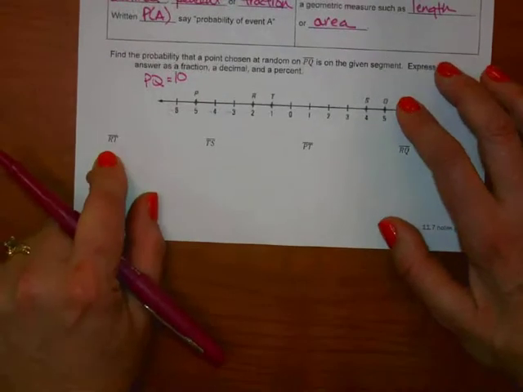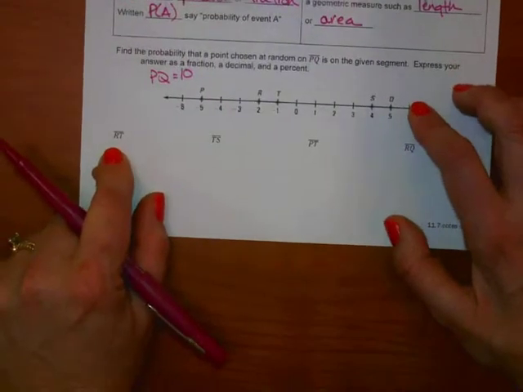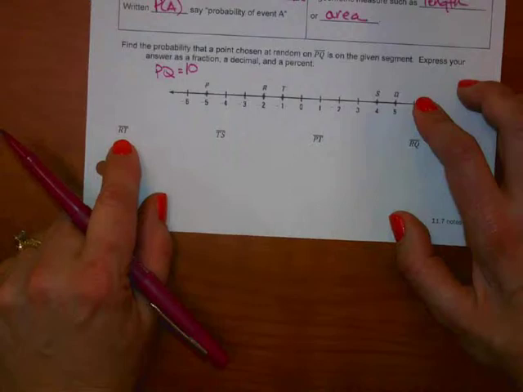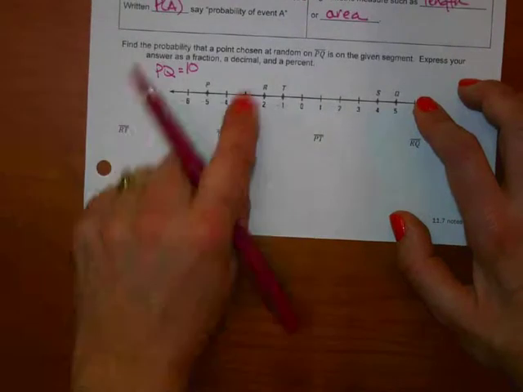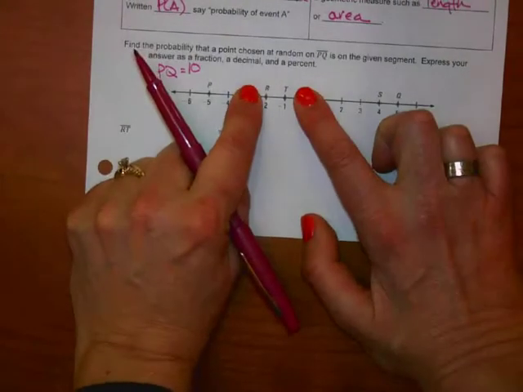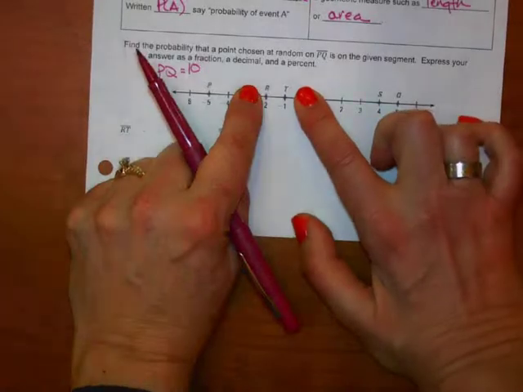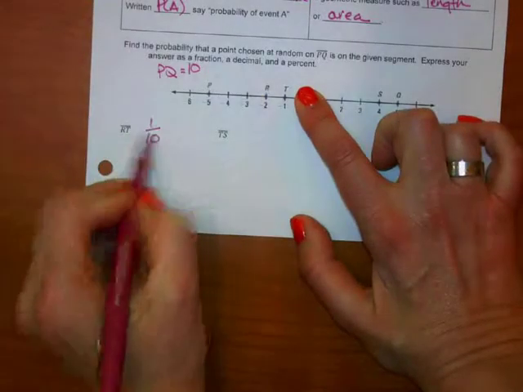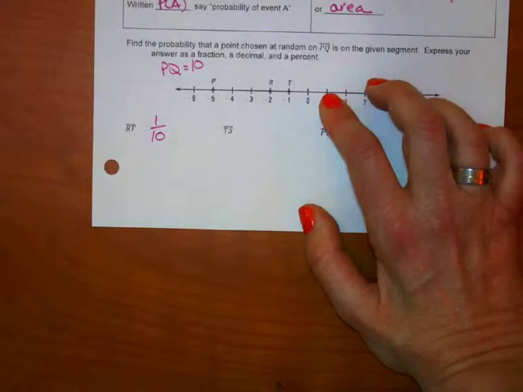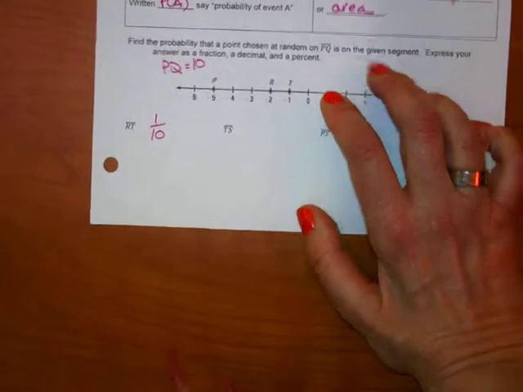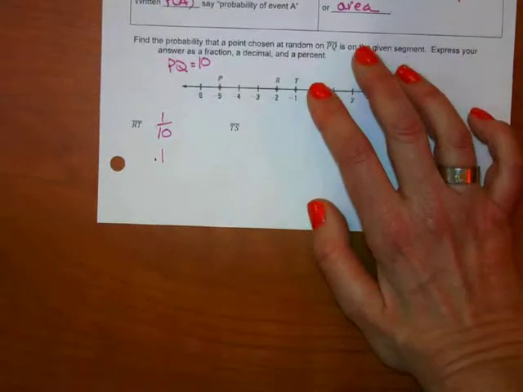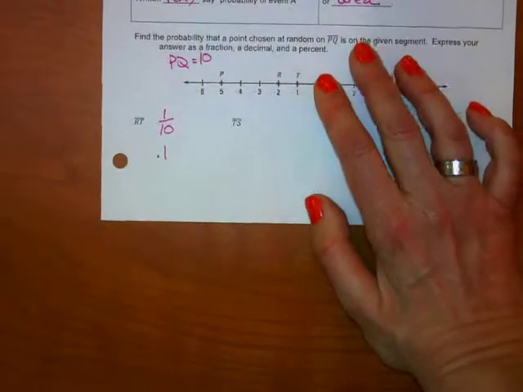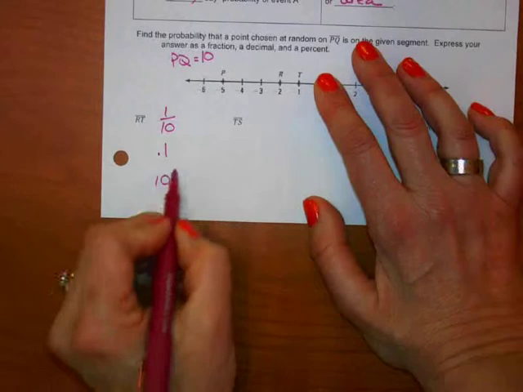So then it says, okay, what's the chance that you choose a point between R and T? How many units is between R and T? 1 unit. So you would say I have 1 out of a 10 chance. Now you can make that a decimal. What would that be? 0.1. And as a percent, what would it be? 10%. Easy enough.